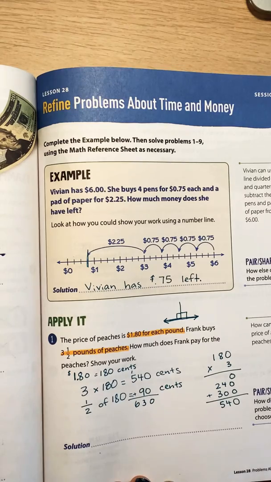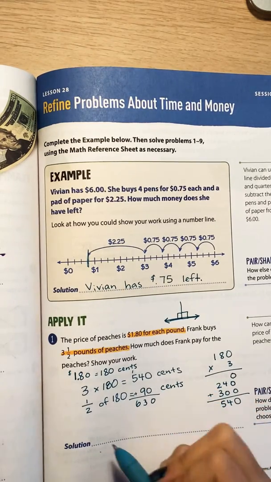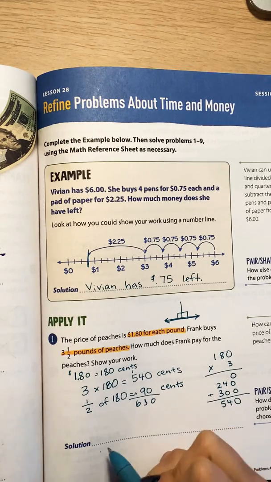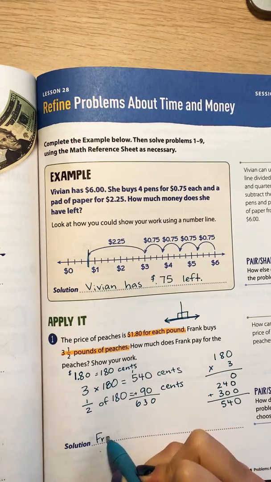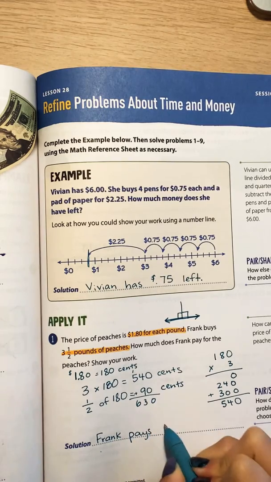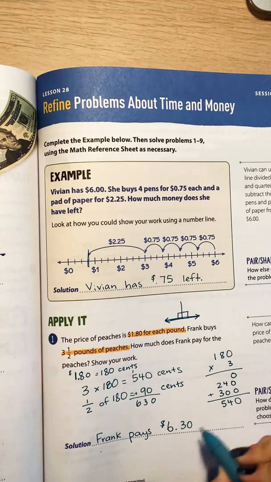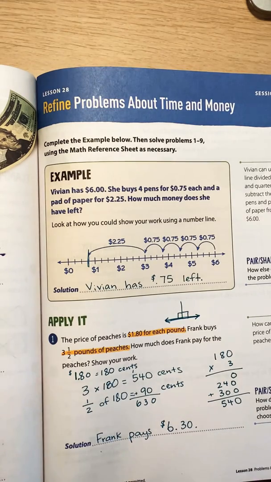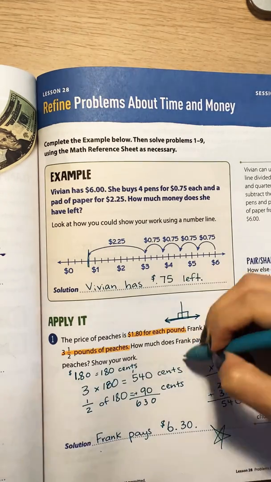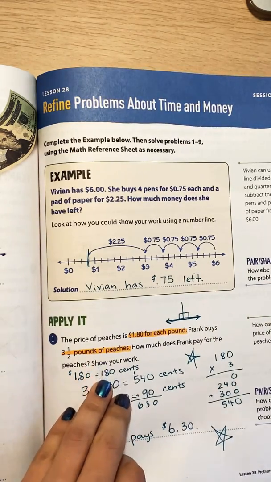So it's 630 cents, but I'm gonna put my decimal point in. And in my sentence, I'll say Frank pays $6.30. Okay, so 1 star for your sentence, 1 star for showing your work. Next page.